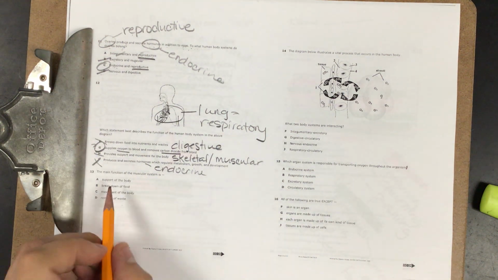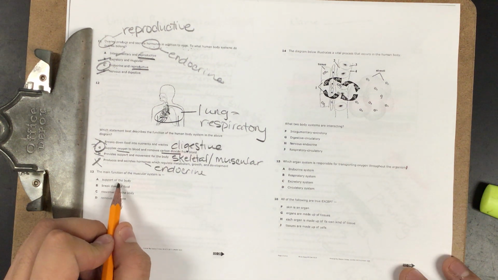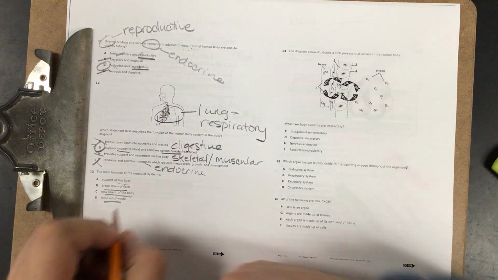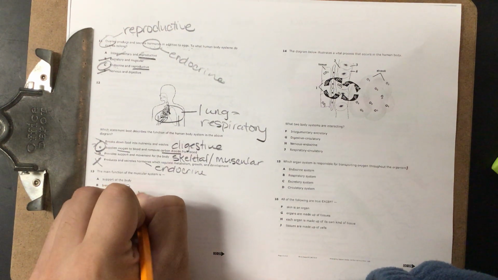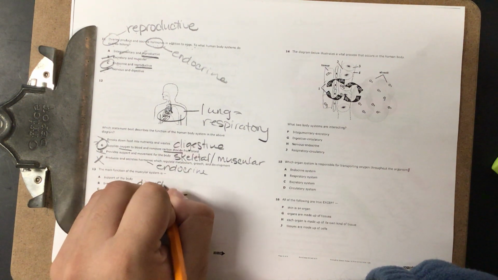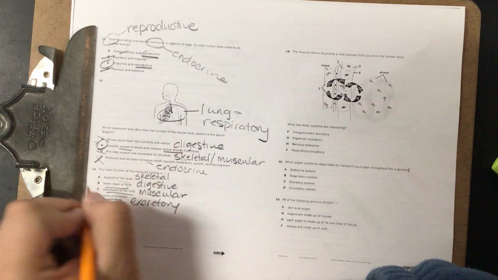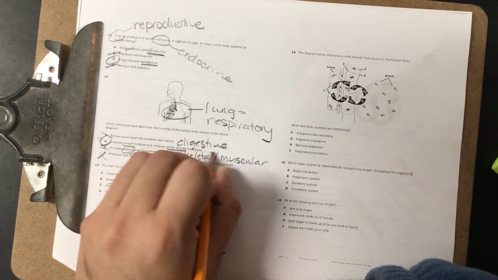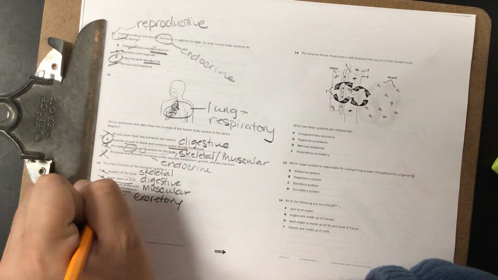Best answer. The main function of the muscular system is to support the body, break down food, movement of the body, or removal of waste. So let me start backwards. Removal of waste would be excretory. Movement is muscular. Breakdown of food, digestive. And support would be skeletal. Okay? So support would be skeletal, S for skeletal, M for movement. So our best answer here is C, movement of the body. Movement, muscular.